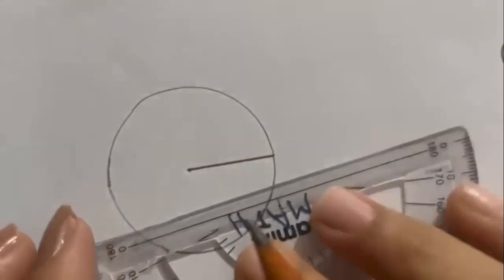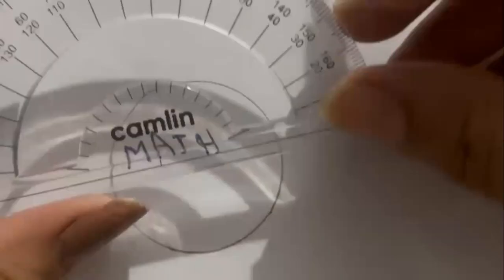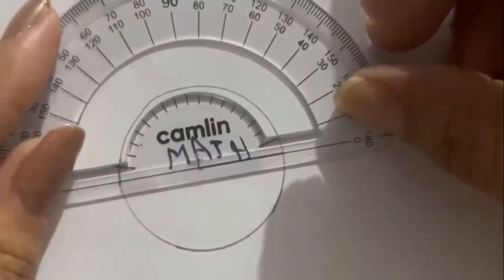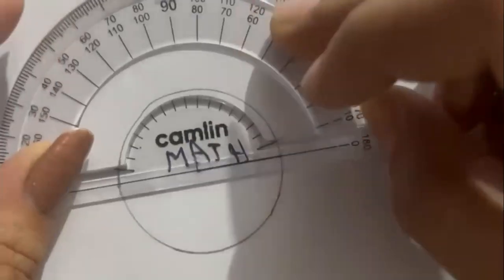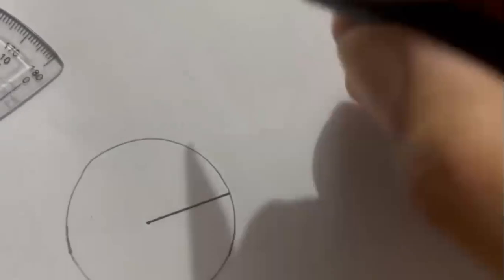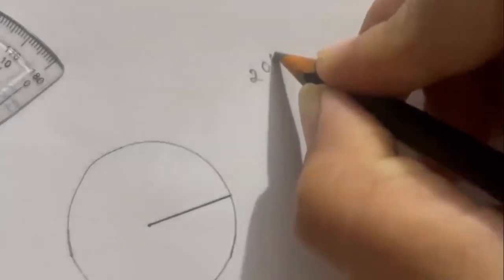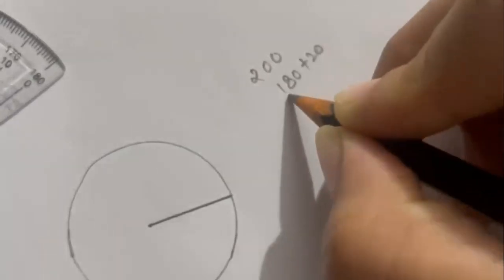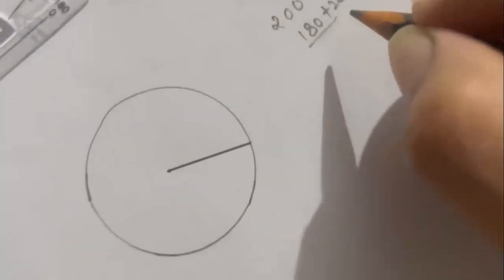Now for Hindi, we have 200 degrees. So for 200 degree, how can we draw it? Now you know that 200 means what? Yes, 200 degree means 180 degree plus 20 degree. It means if we draw 20 degree after 180, we will get 200.